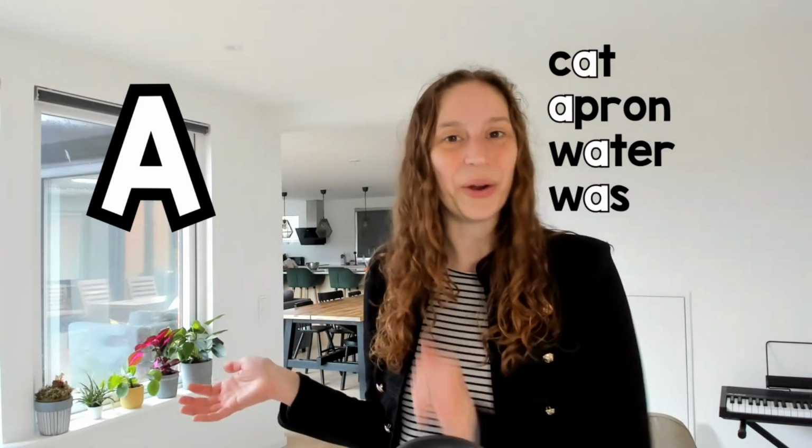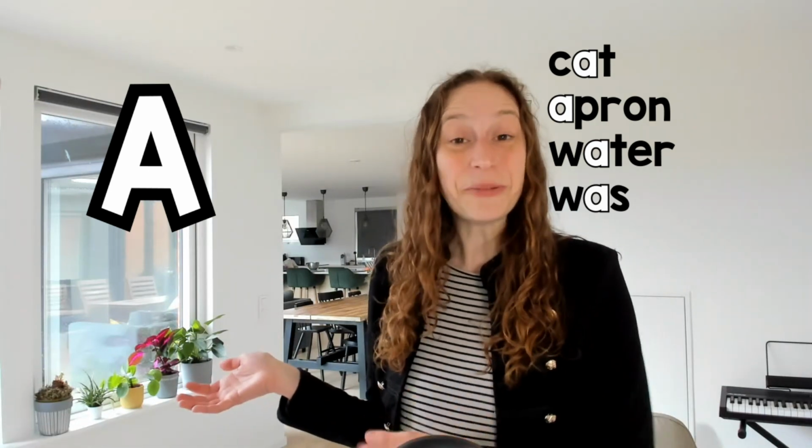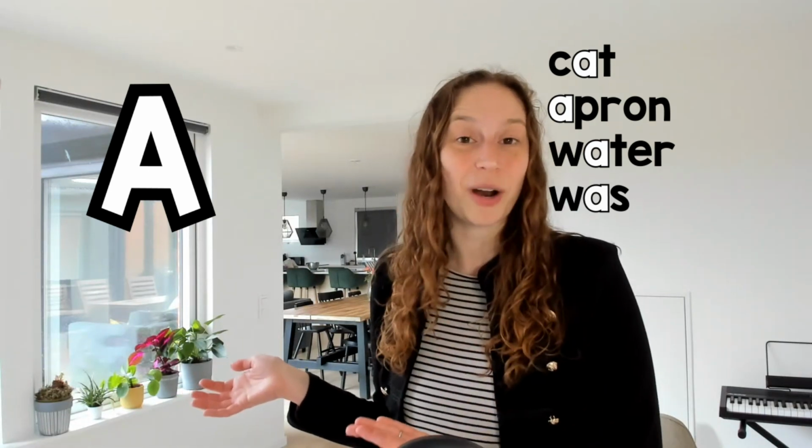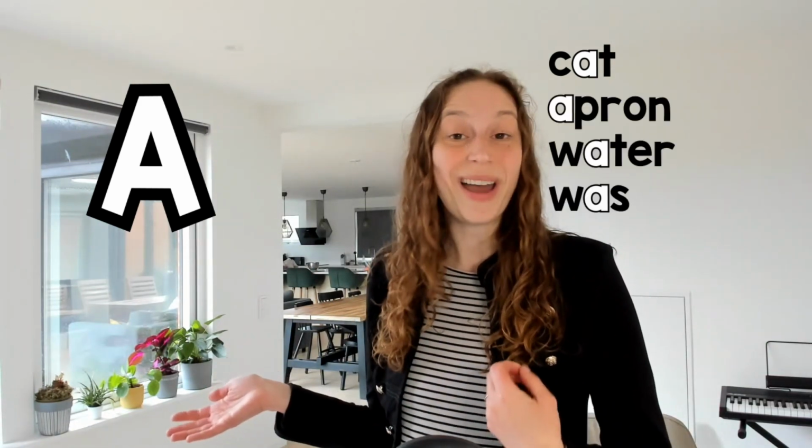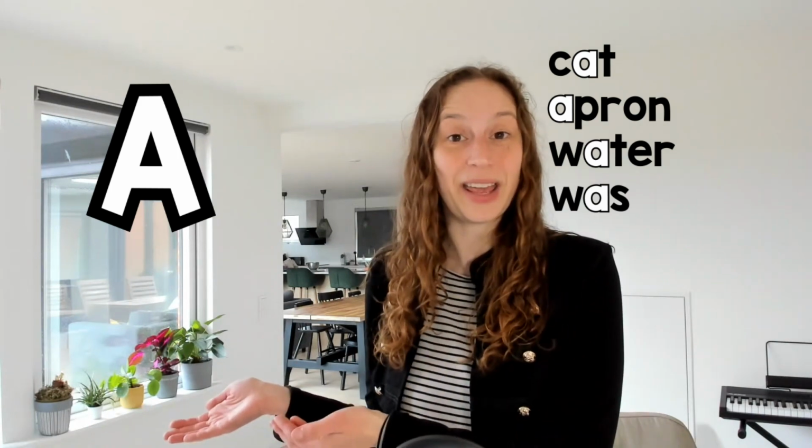Then I like to connect it to a letter. This is the letter A. A is its name, but A can do lots of things in a word. A can represent different sounds in a word. We're going to start by learning the most common sound, and as we learn more about A, we will learn more about what A can do, what A can represent in a word.